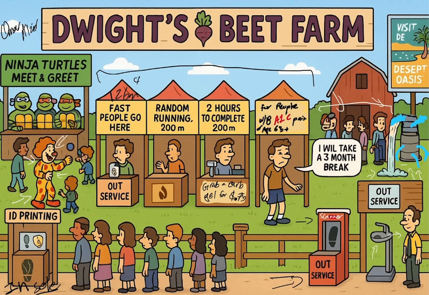Also, the next kiosk says random running, to remind you that random blood glucose can also be used, and usually it's when blood glucose taken at any point in time exceeds 200. That is one test, and that is the 200-meter race. The 200-meter race is random running. Run for everyone. All right.